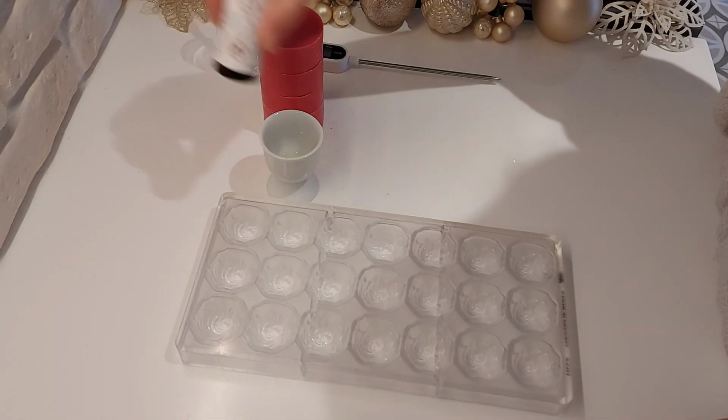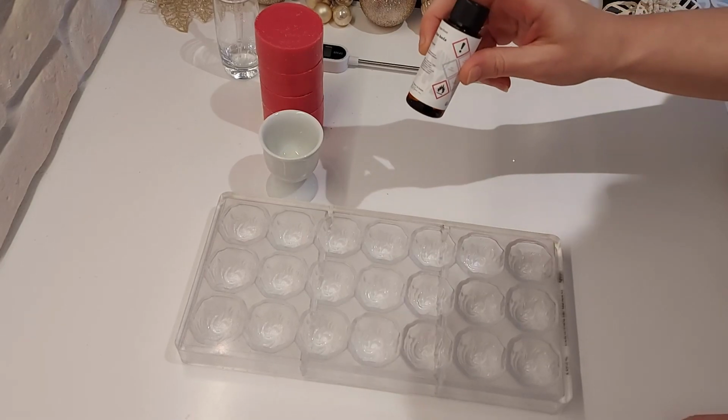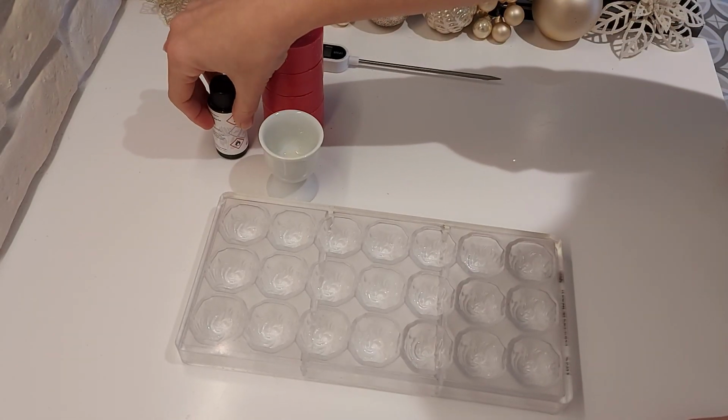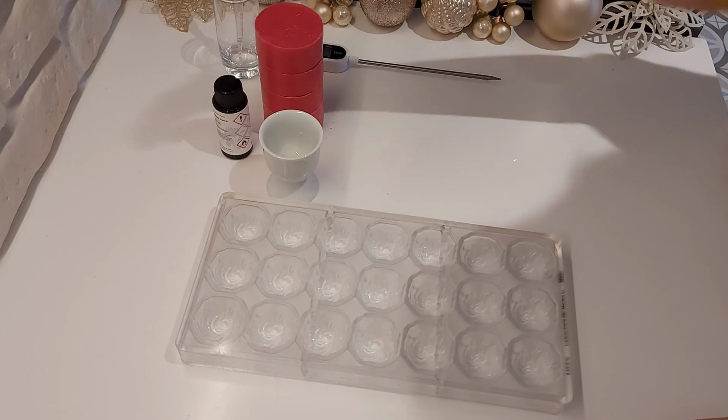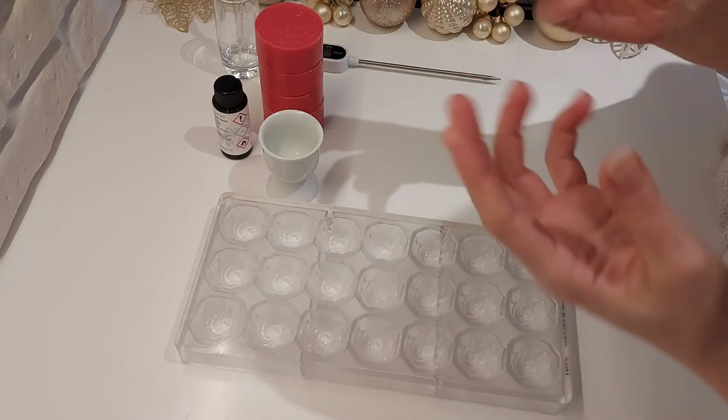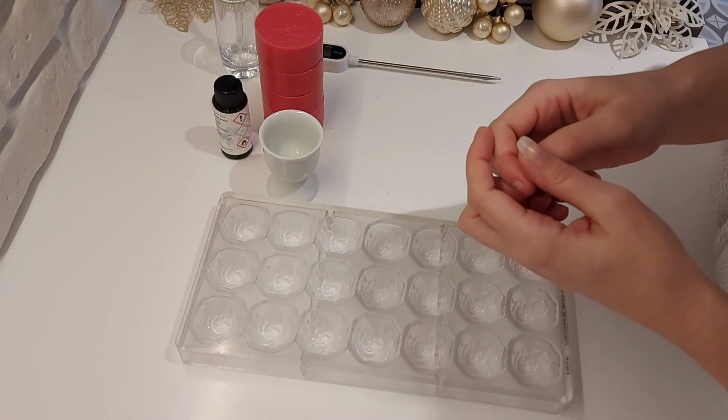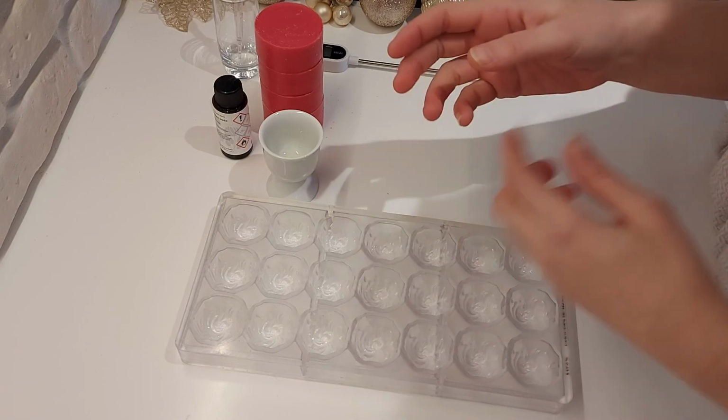If you have a 10% dosage, for example, then you would need 12 grams of scent. Even online, if you search for a scent calculator for candles, there are plenty.